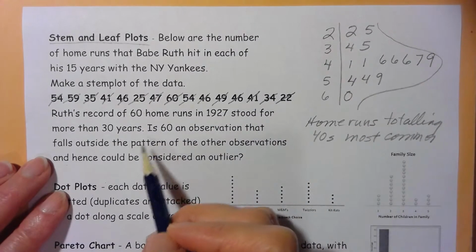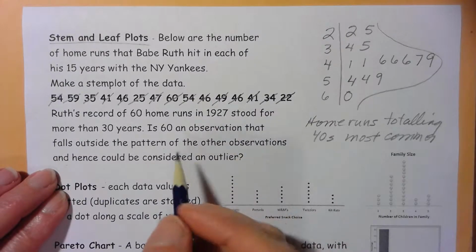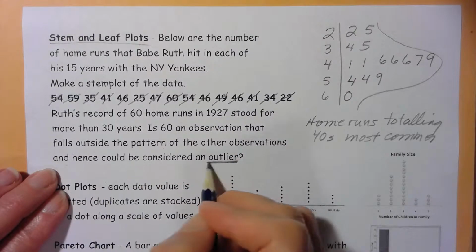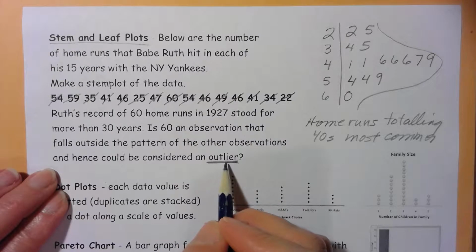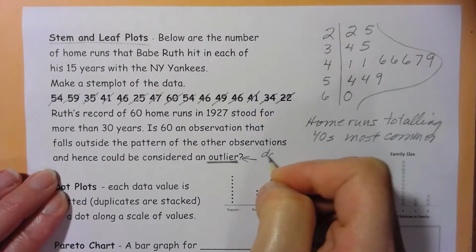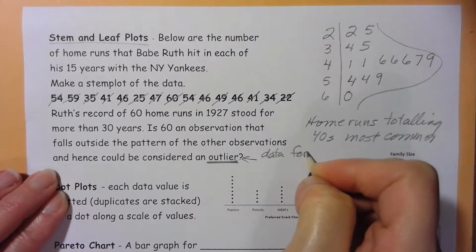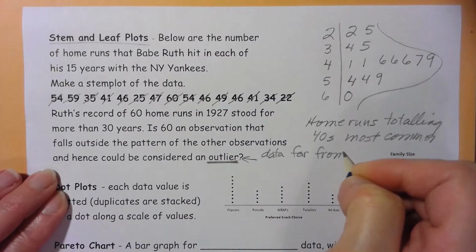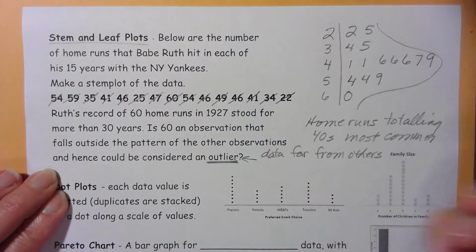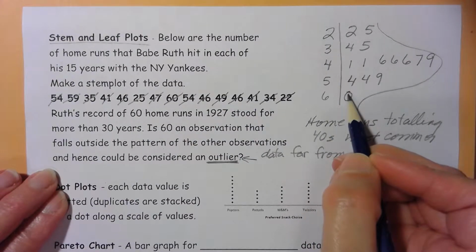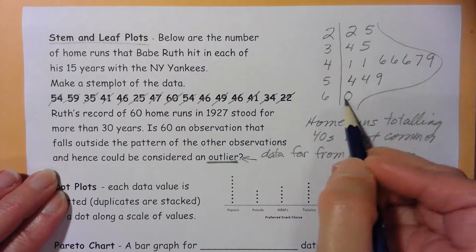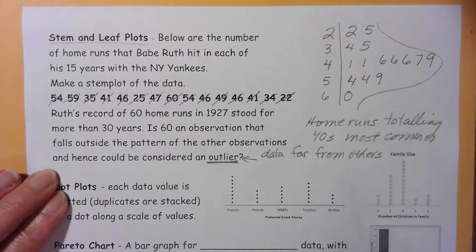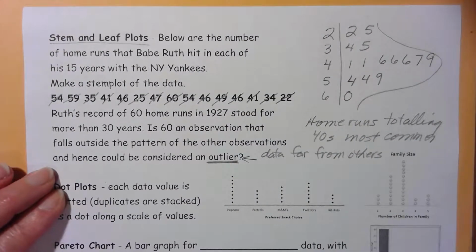Is 60 an observation that falls outside the pattern of the observations and hence could be considered an outlier? We're going to have two different definitions for outlier, one when we're dealing with the mean, one when we're dealing with the median. But I just want to introduce the whole concept of an outlier. An outlier is a data point far from the other data points. Now the thing here is 60 is our highest, but it's just one more than 59, so it's not far from the others. So generally speaking, we can say that 60 is not an outlier in this case.